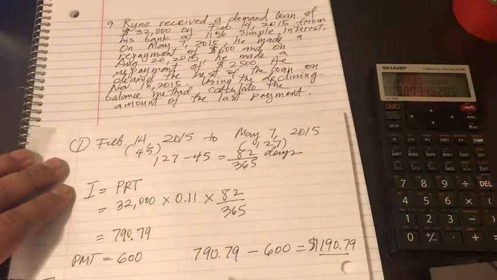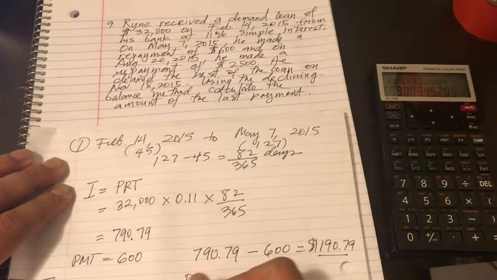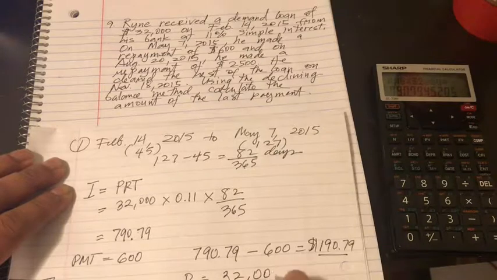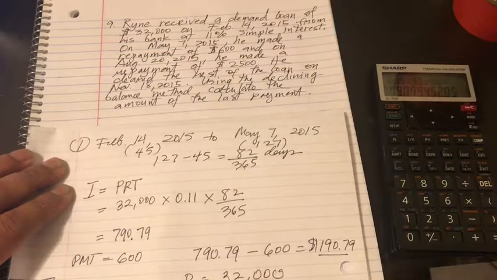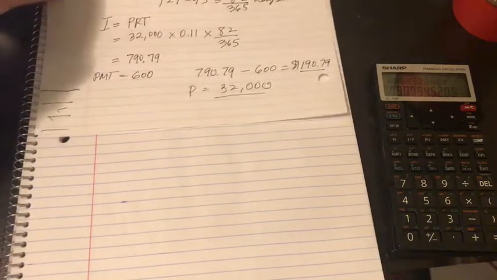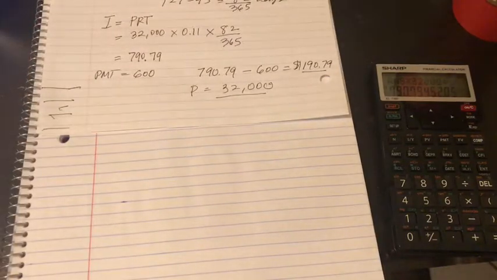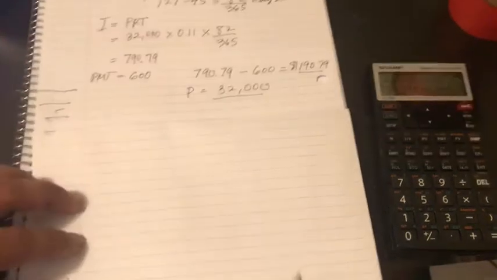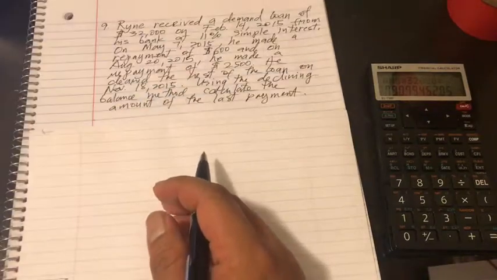You can't reduce the principal because you don't have enough money left. The principal stays the same, which is $32,000. So this is part one of the problem. I'm going to put this aside and get a new paper.